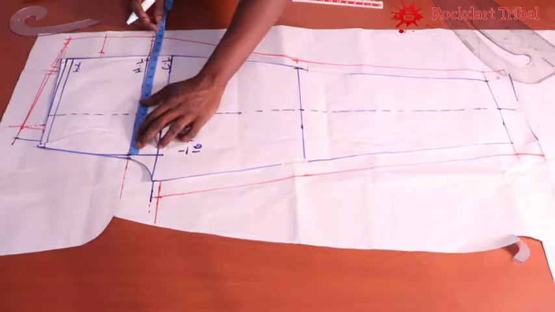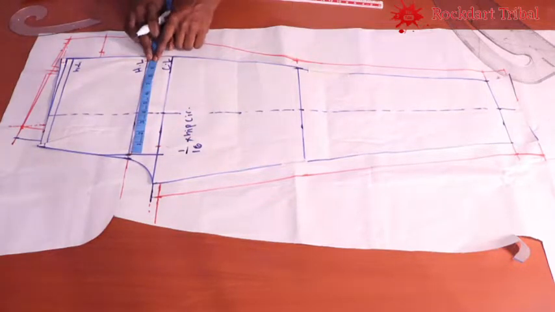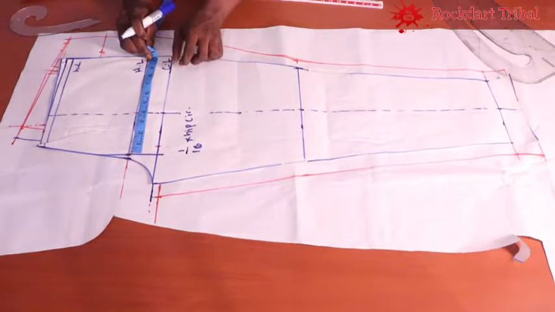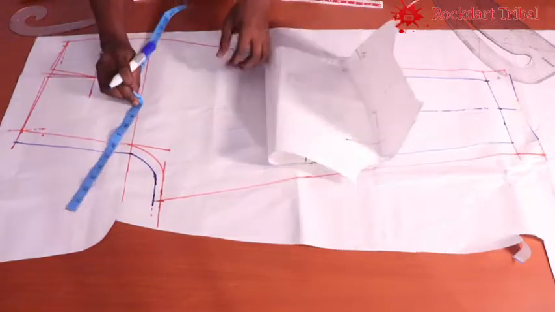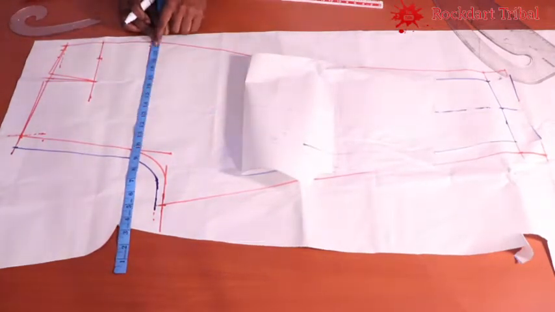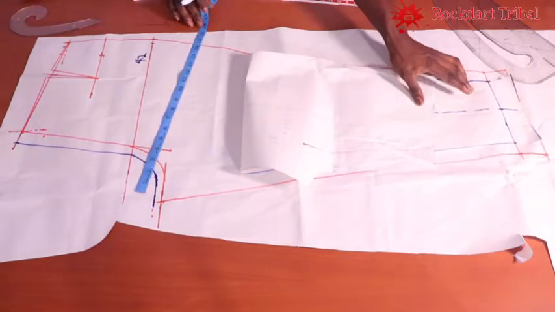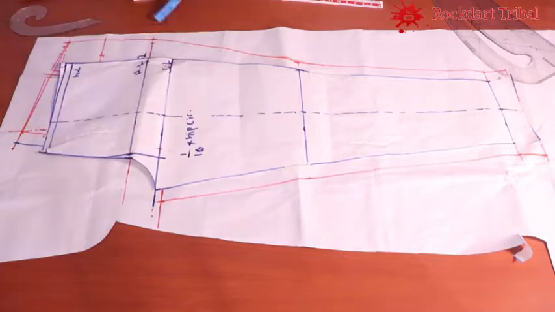So now we are going to reconcile the hip and make sure we are having 21. That is half of our hip. So I'm having 9.75, and you can see we have 21. That is half of my hip, which is 42. So the hip has been reconciled.